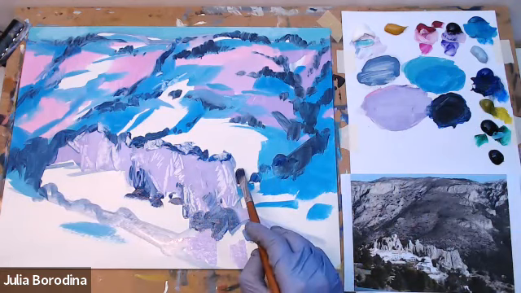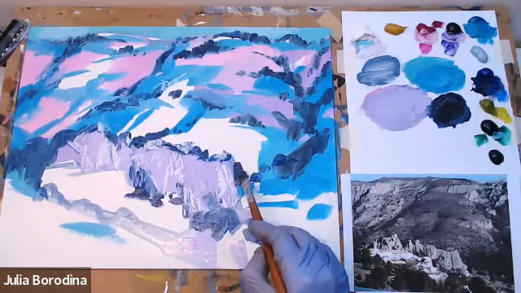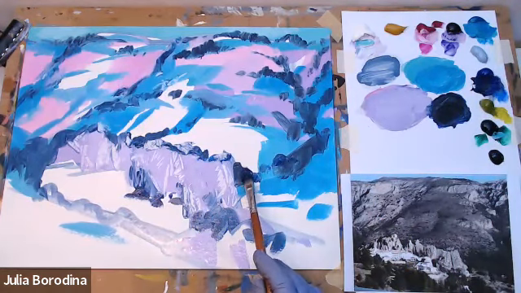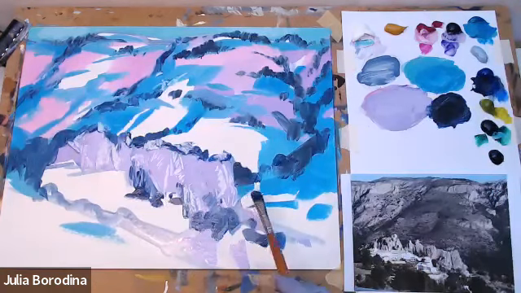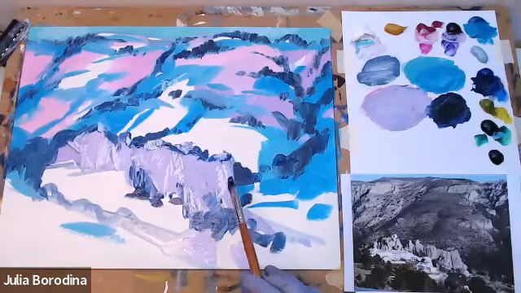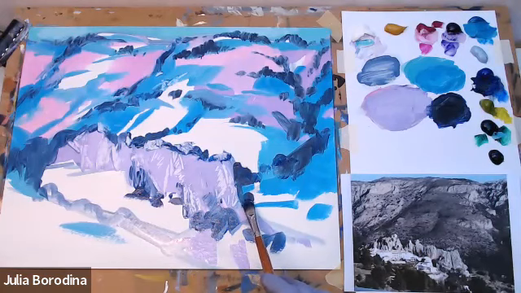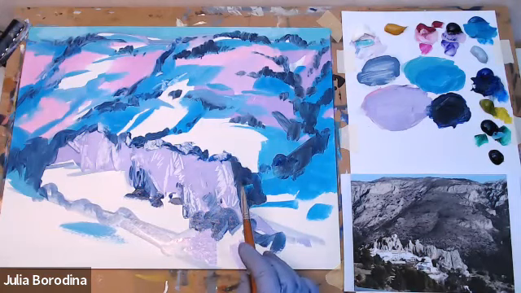Maybe I can offset my foreground rocks. So I already distinguished those rocks with some scratching. They're slightly different in color than some of the pinks at the back. And now they will be having a nice contrast corner on the right as well.